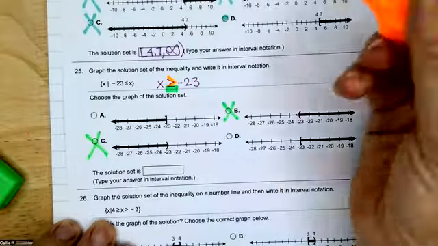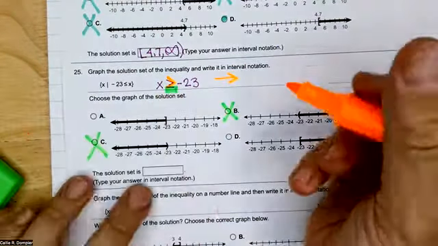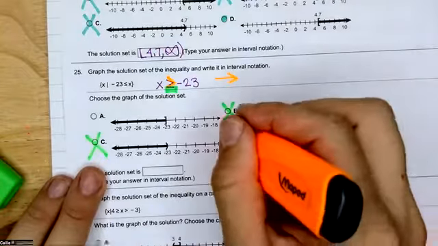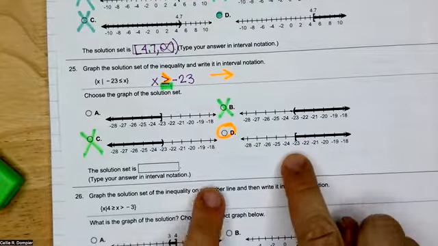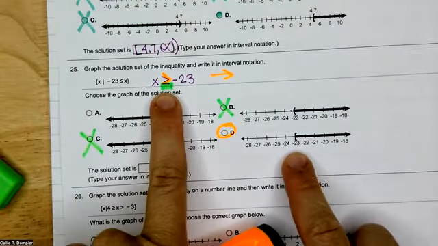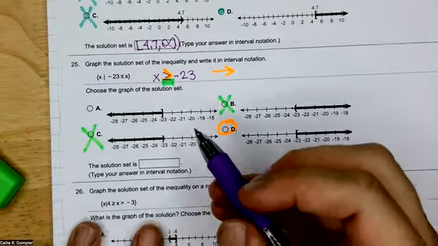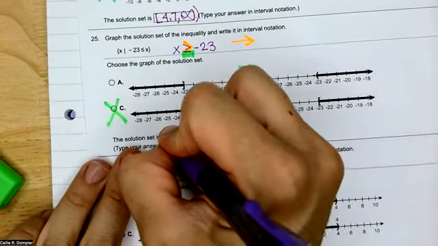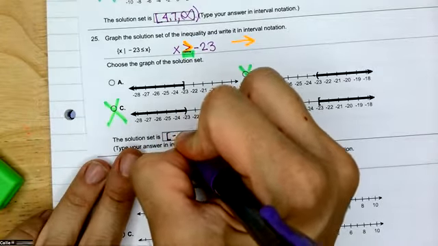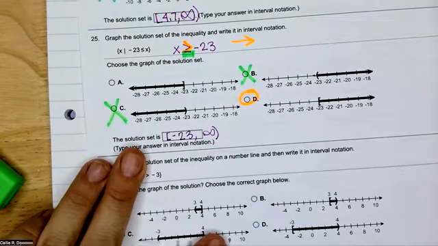The greater than symbol, which direction is greater than on the number line? It's that way, just like the symbol, right? So greater than negative 23. It's at negative 23, it's got a bracket, and it's going in the positive direction. Now when I need to write it in interval notation, I just look at the one I chose. It starts with a bracket at negative 23, and it goes on forever. Good.